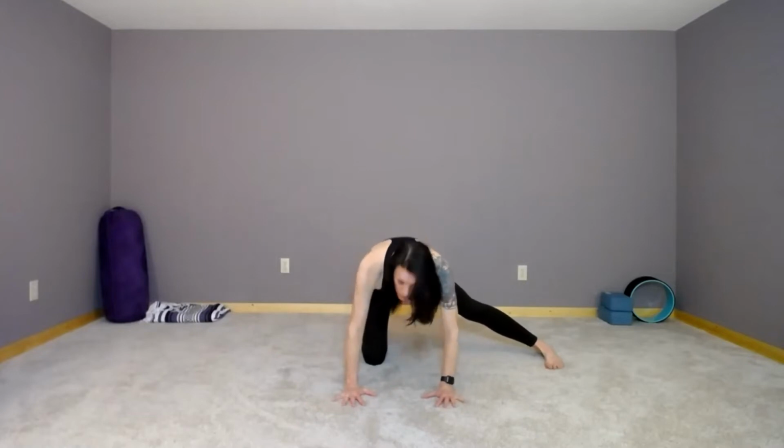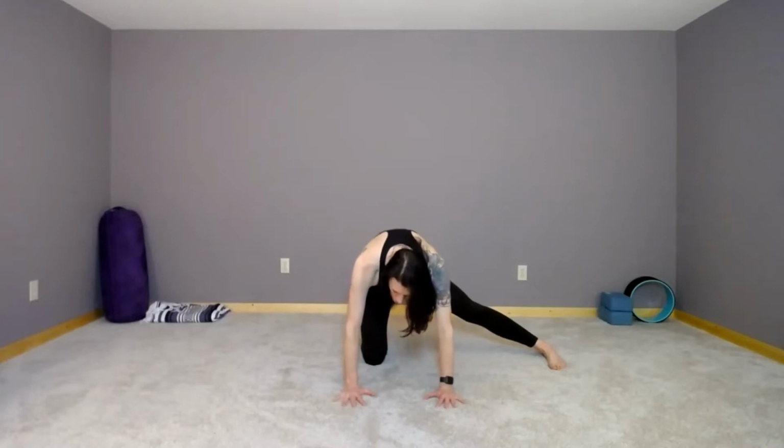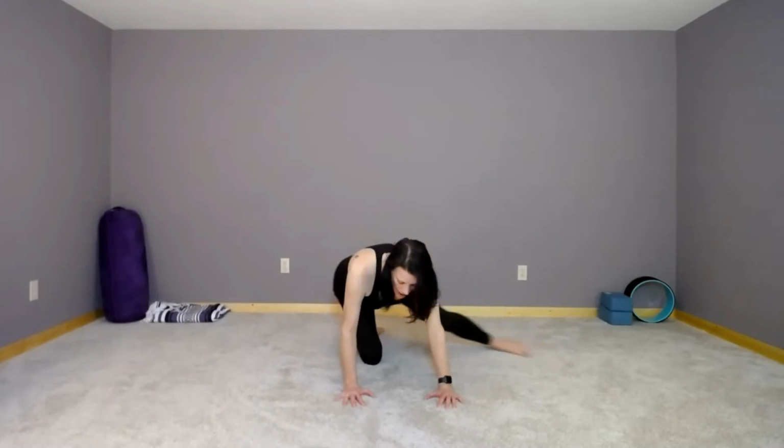So we really want to press that foot into the ground so we can really activate through the muscles and feel that rotation of the hip. And coming back into your tabletop, turn the toes over. We're just going to push back, stretching out the soles of the feet. Maybe lift those knees off a little bit.